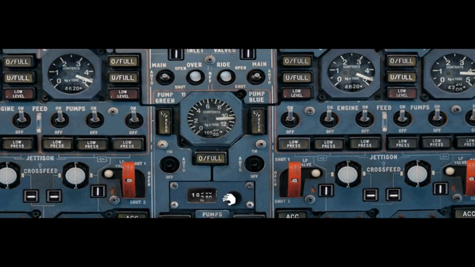Okay, so our tank number 11 has reached 10,500 kilos, so I'm just resetting the load limit controller, moving it down to 0, because we're going to have to move fuel forward from this tank to keep the CG at 59%, but also on our deceleration and our descent.